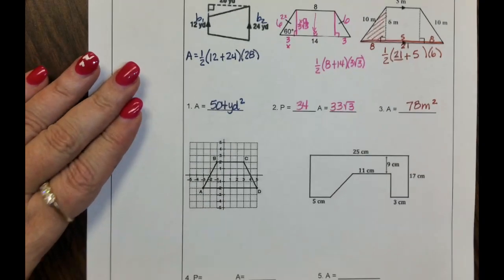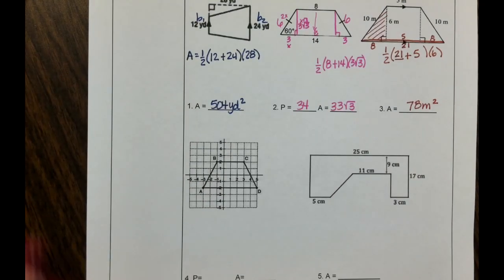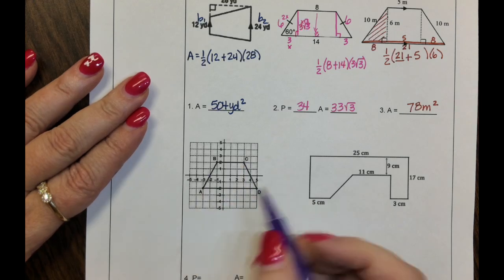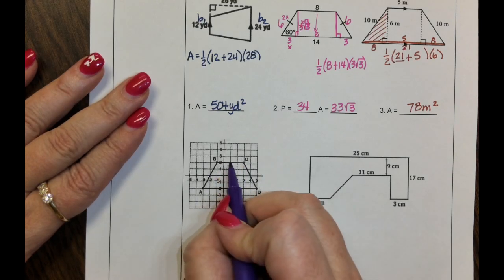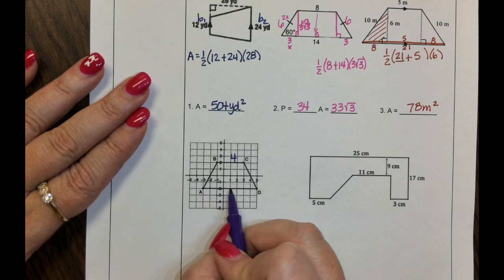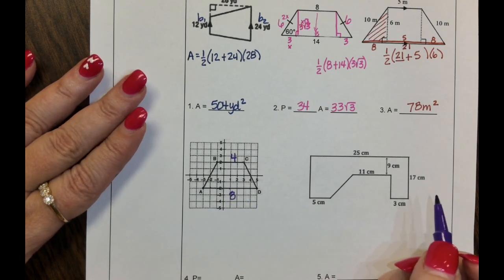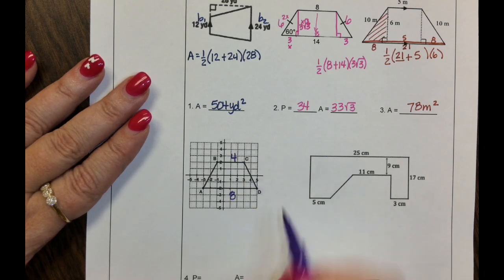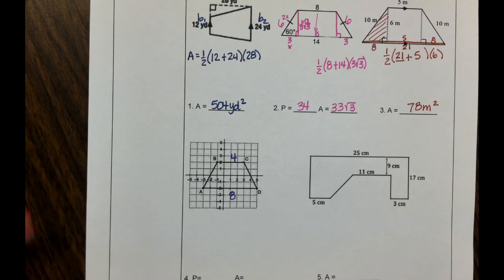If we look at this on a grid, to find the perimeter, I need the lengths of each of the sides. So BC is 1, 2, 3, 4. AD is 1, 2, 3, 4, 5, 6, 7, 8. We like when they're horizontal and vertical because we can just count them. But then I need those other sides. So here's what we're going to do.